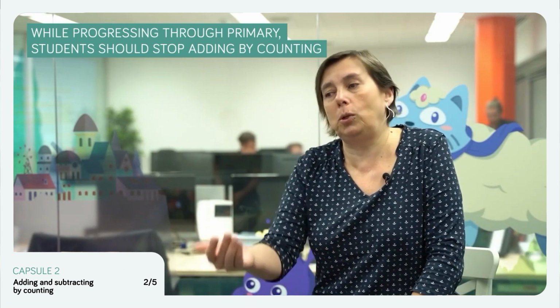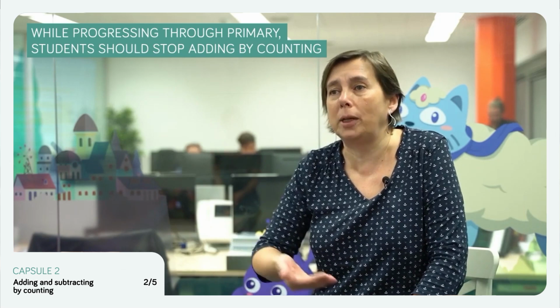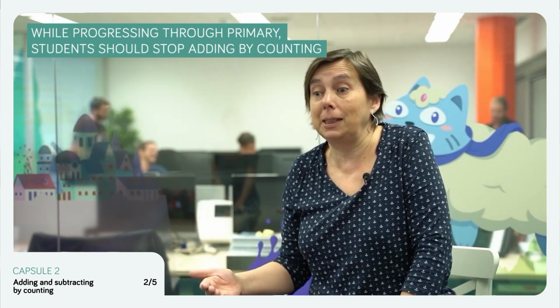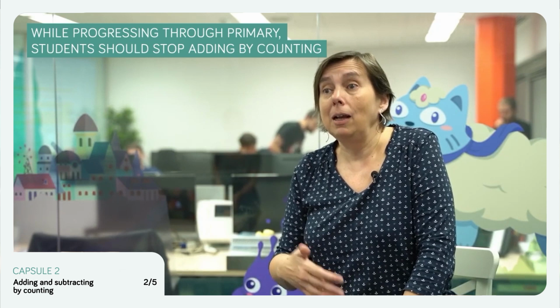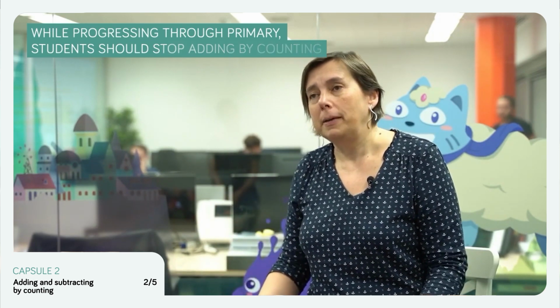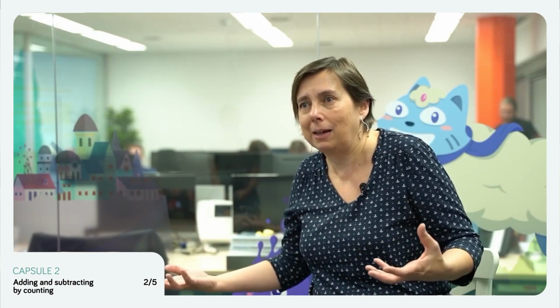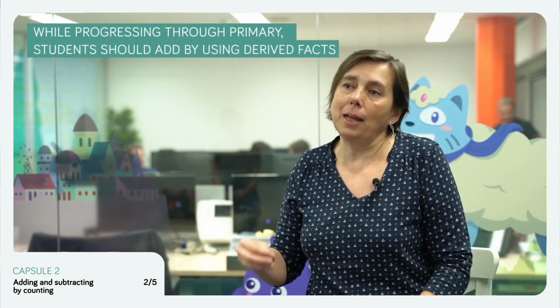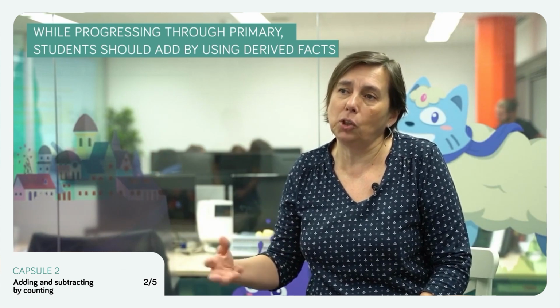Our aim is that when students get to a higher grade and we give them an addition, such as 6 plus 7, it isn't necessary for them to hide their fingers underneath the table in order to do the addition. Not because we don't want them to hide it, but because we want students to use other skills to do sums like this. Because in the long run, counting is inefficient. Our aim is that they use the other basic strategies that we have for addition, not so much counting, but working it out through facts.